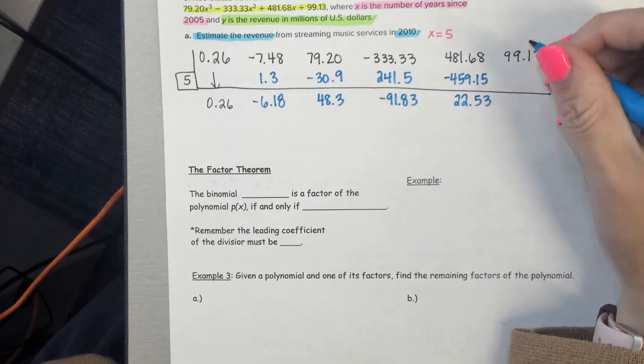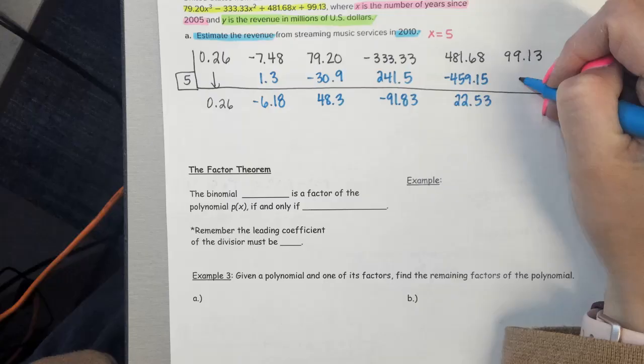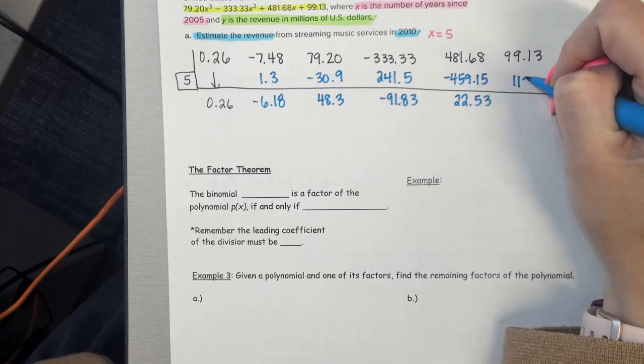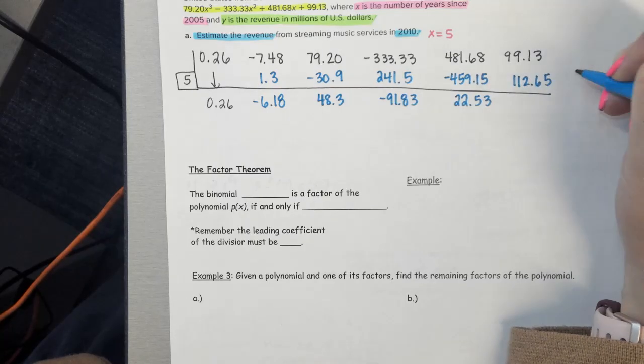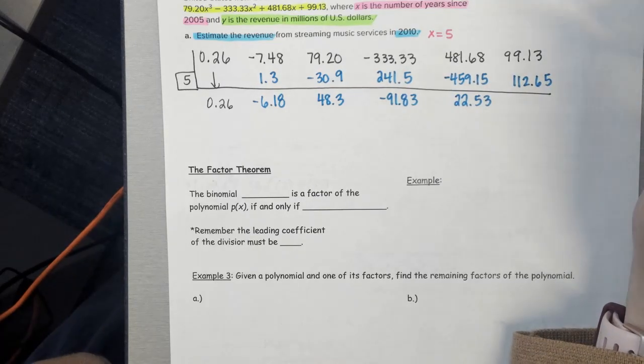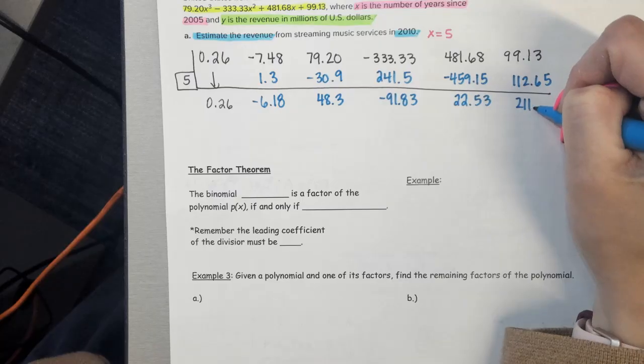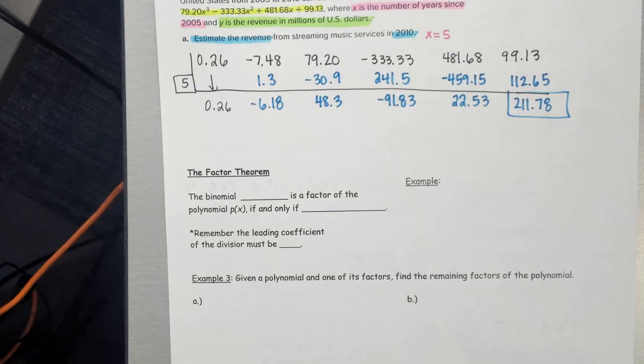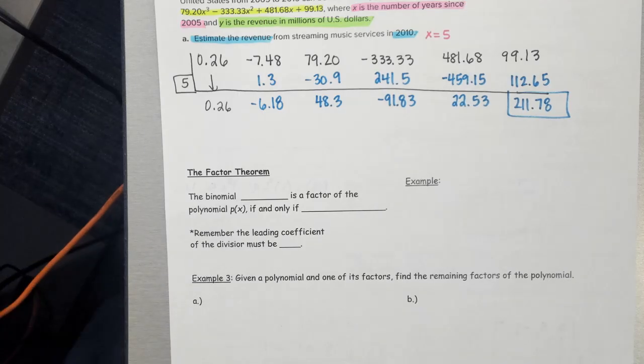And then Elijah, what'd you get for this blank? 112.65. Nice. Okay, and then Haley, what'd you get for the last one? Great.